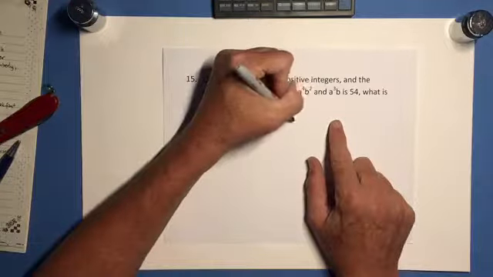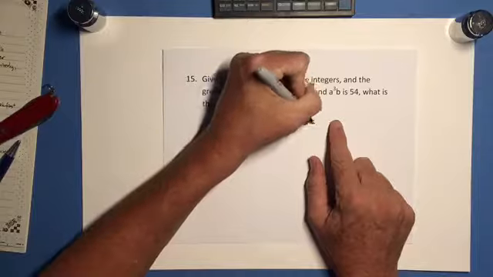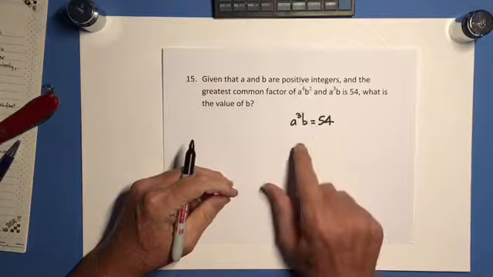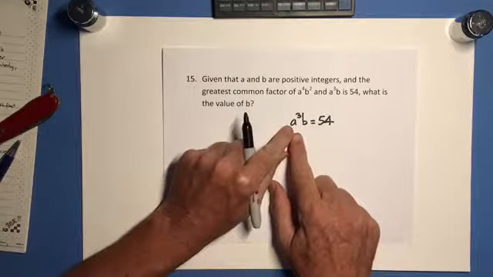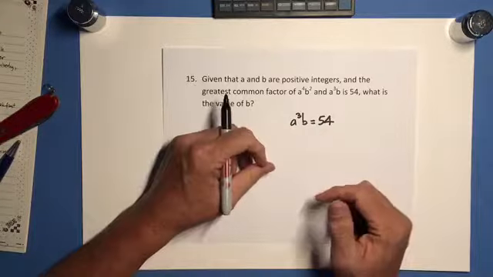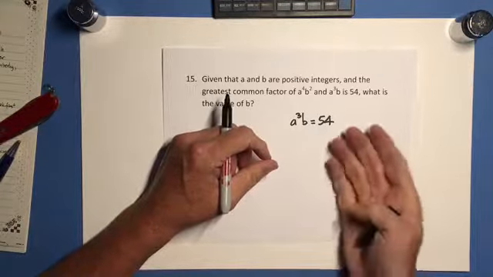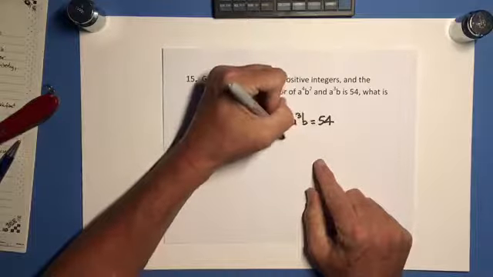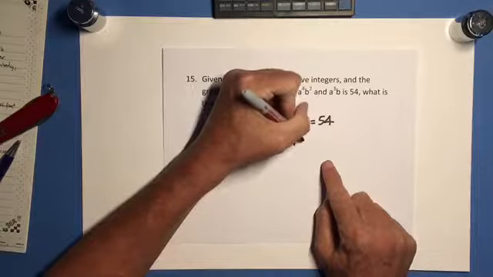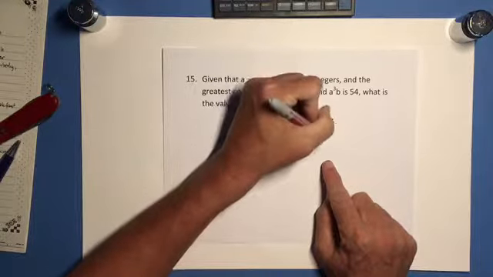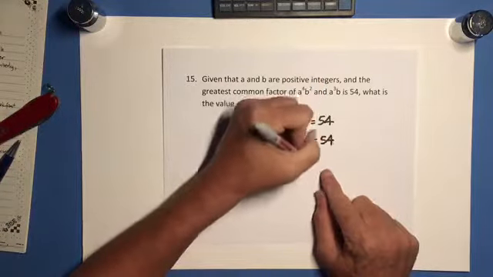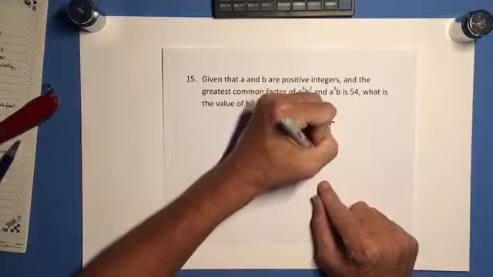So now I know then that a cubed b equals 54. So now I'm just looking for 2 positive integers that if I cube some number and multiply it by the other number will equal 54. If you think about it a little bit and just figure out what the factors of 54 are, you'll quickly realize the only perfect cube we really have to work with there is 27. So that's 27 times 2 equals 54. And that means a would be 3 and b, which is what they're asking, is 2.